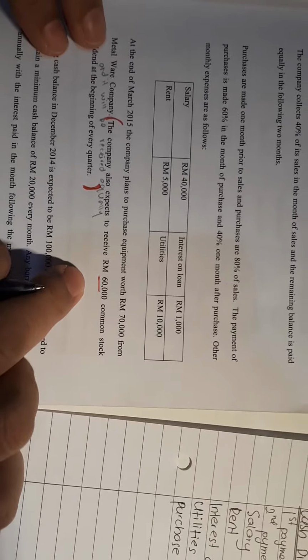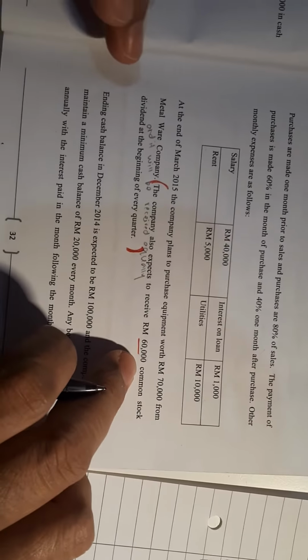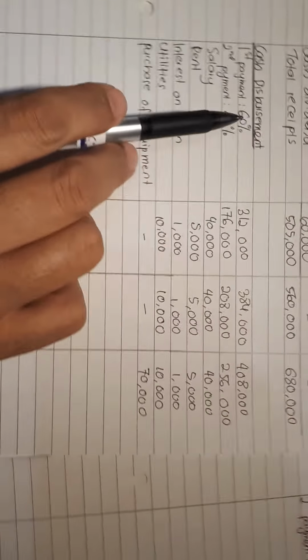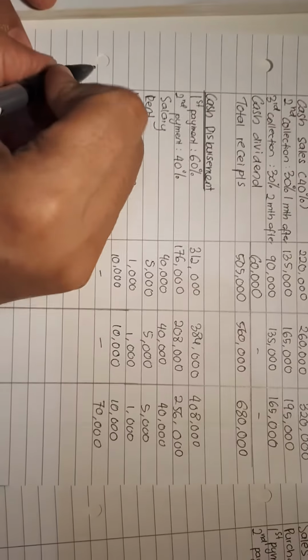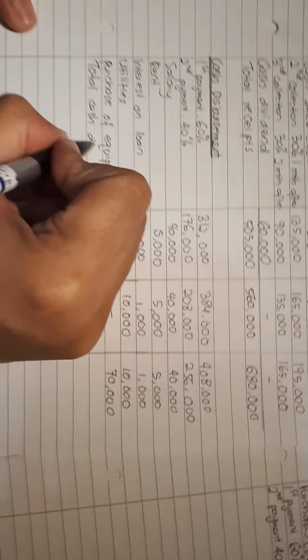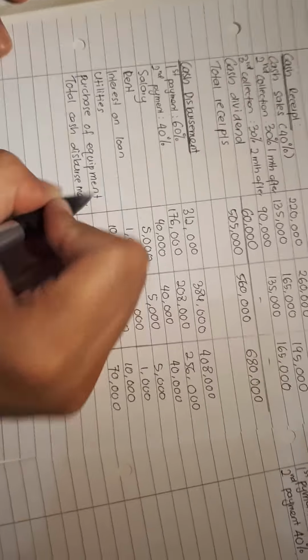Okay, so you tengok sini balik dalam soalan ada lagi tak? Okay, dia kata dah tak ada sebab tadi kita dah masukkan yang dividen. Dividen tu masuk dalam receipt sebab dividen tu kita receive. Okay, and then next dia kata ending cash balance. Okay, kita abaikan yang dulu tu. Sekarang ni untuk cash disbursement semua dah settle. Sekarang ni you have to total up the cash disbursement. Okay, so total cash disbursement. Okay, so you totalkan semua sekali daripada atas sampai ke bawah. Nanti dia boleh kira ya.